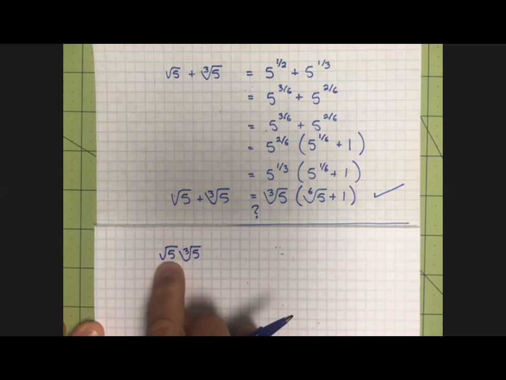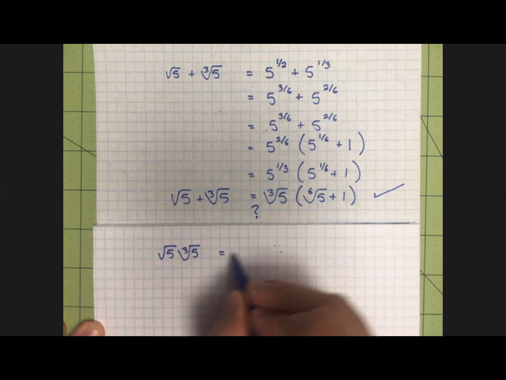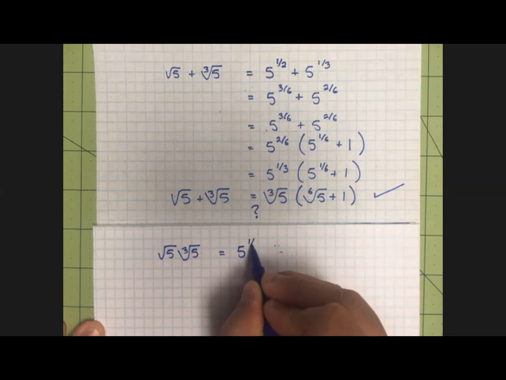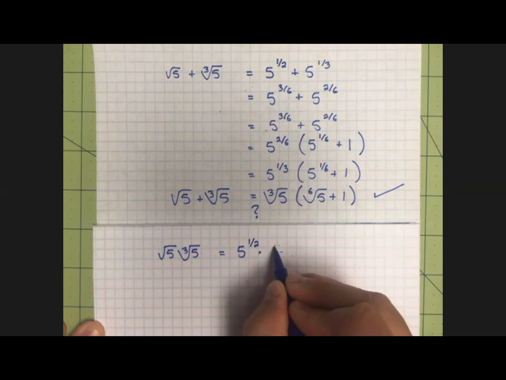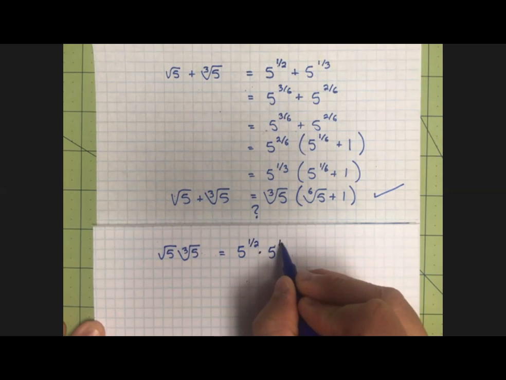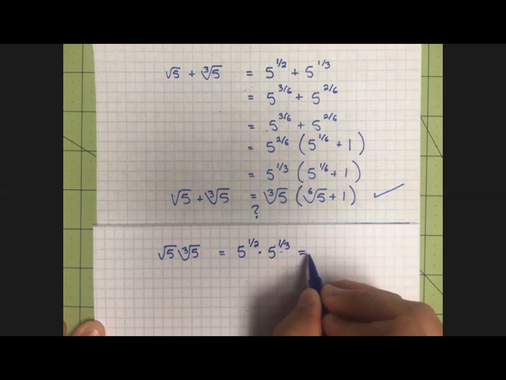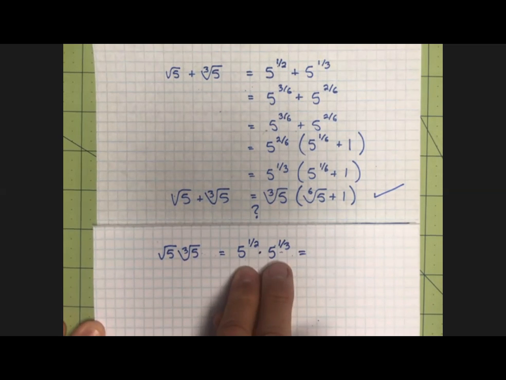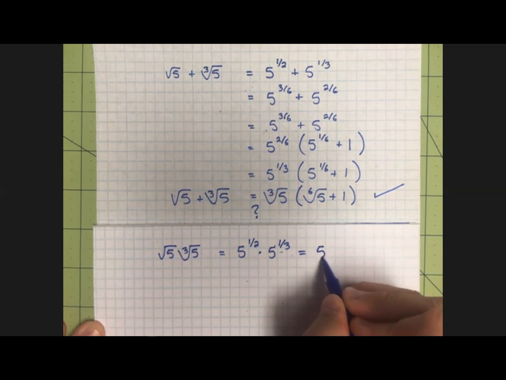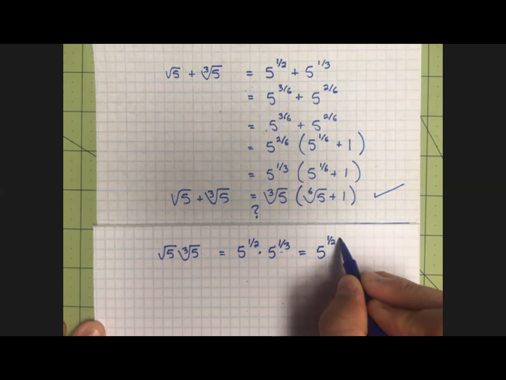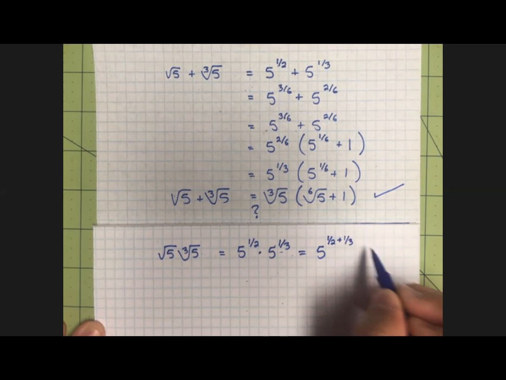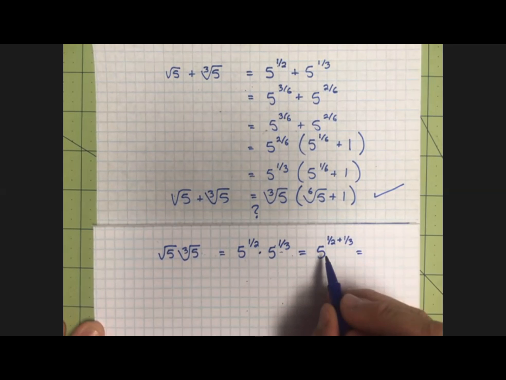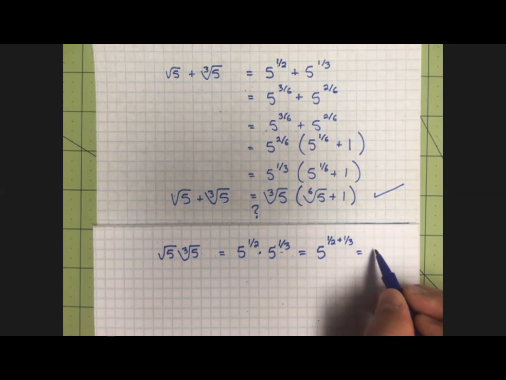It'd be easier because now I'm multiplying things with the same base. 5 to the 1/2 times 5 to the 1/3. And since I'm multiplying things with the same base, I'm allowed to add the exponents. 1/2 plus 1/3. And what is that going to give me? 3/6 plus 2/6 is 5/6.